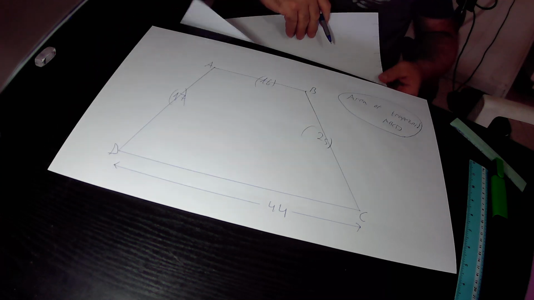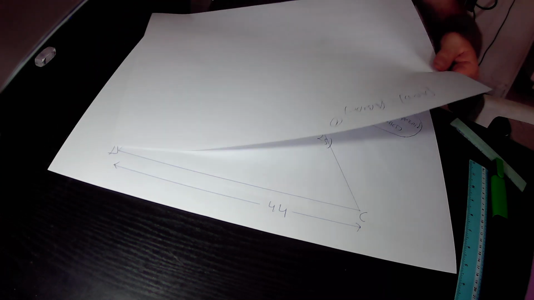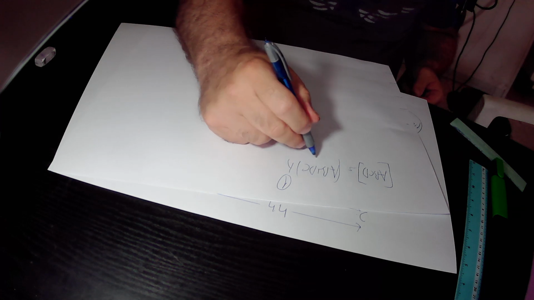We define the height as h. This is the relation for the height, h, divided by 2.